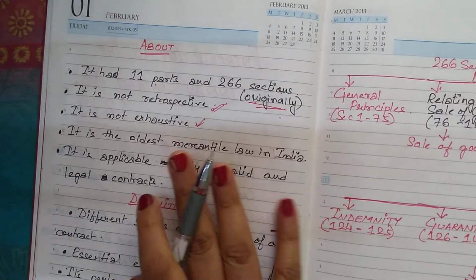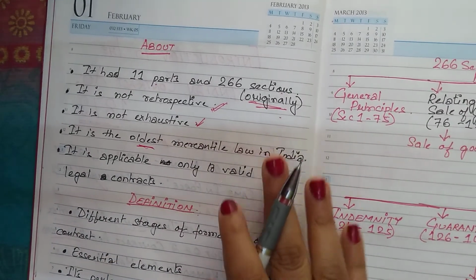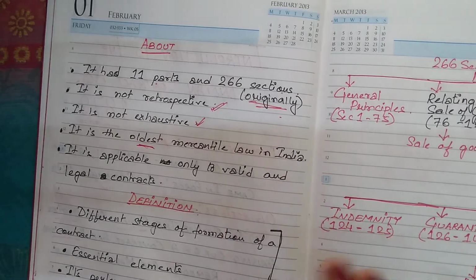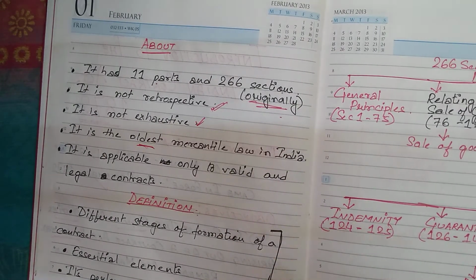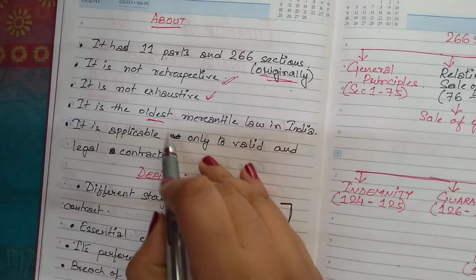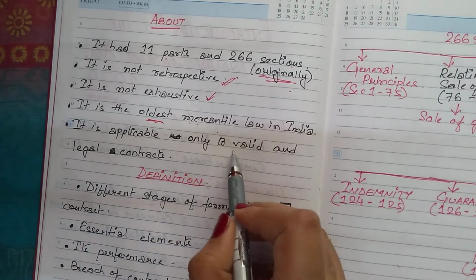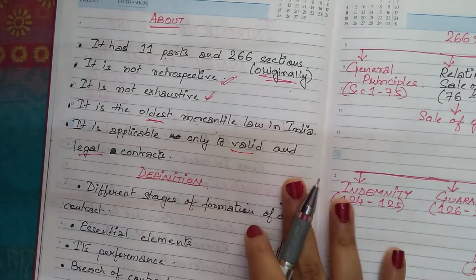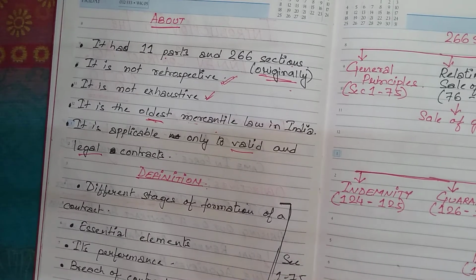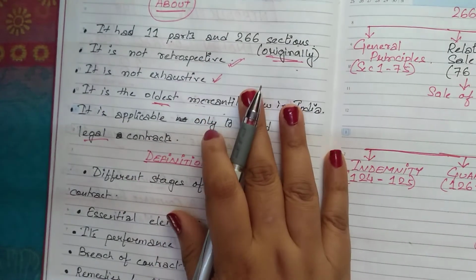Then it must be kept in mind that this is the oldest mercantile law present in India. It is based on the British common law, English common law, and has been framed by the English law framers. It is applicable only to valid and legal contracts and those contracts which are enforceable in the eyes of law. These rules do not apply to religious or social contracts, like I said. So that is about the act.